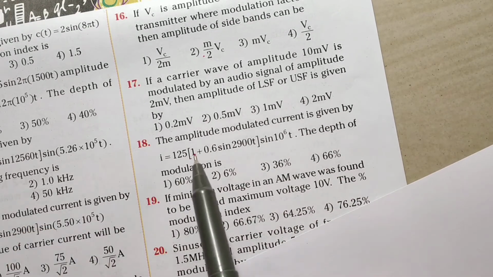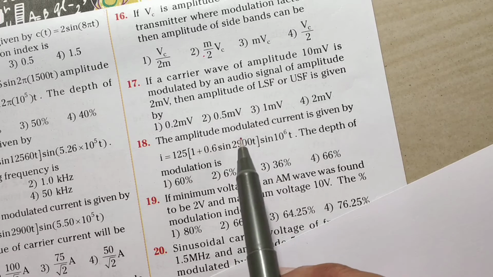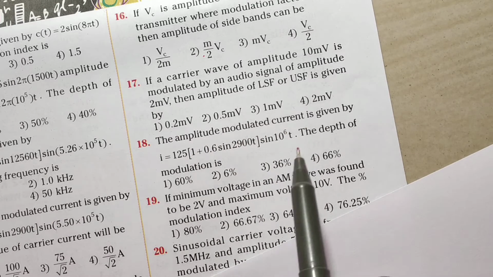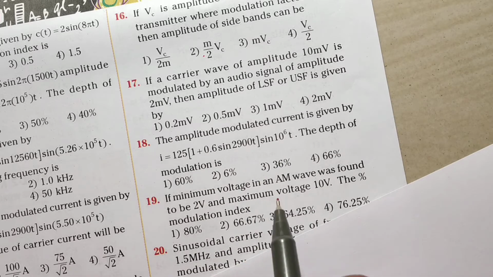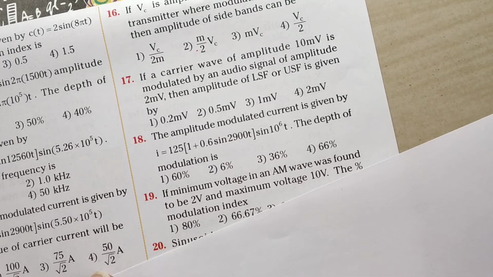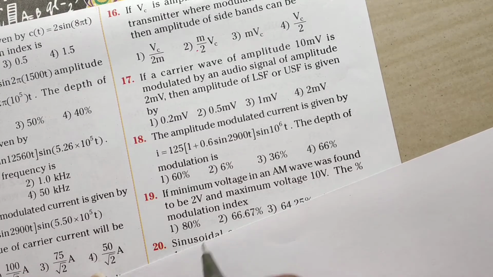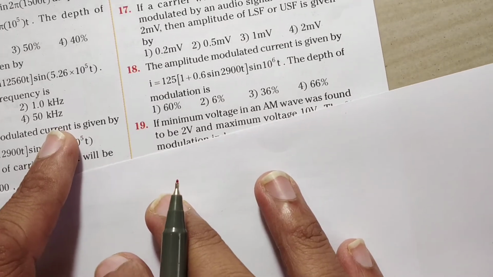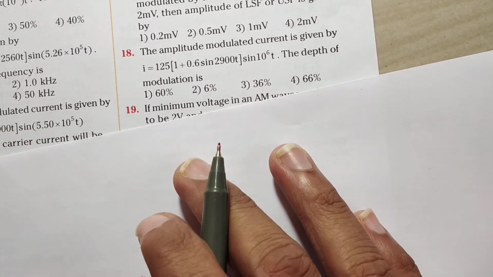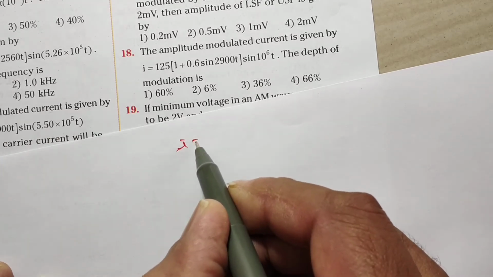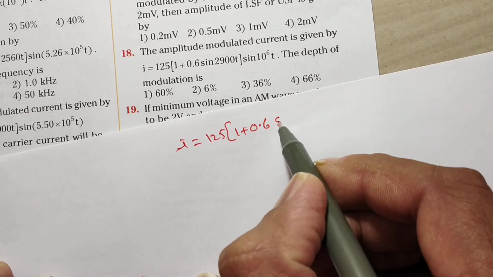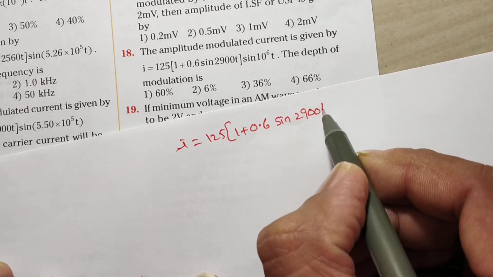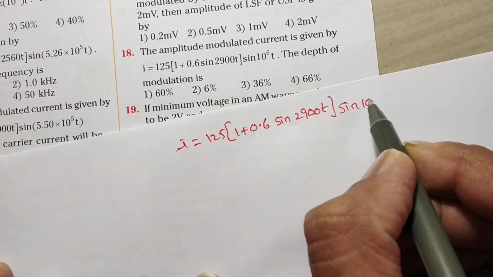Now 18th question. The amplitude modulated current is given by this equation, then the depth of the modulation is, that means the m value, we have to find. The current modulated signal equation they have given as I is equal to 125 into 1 plus 0.6 sine 2900t into sine 10 to the power of 6 t.